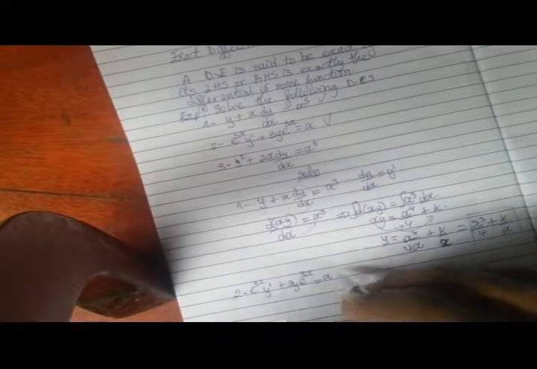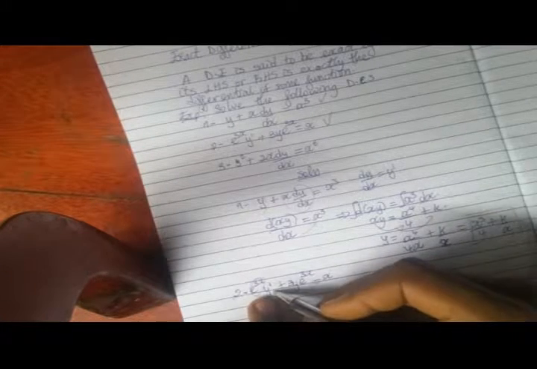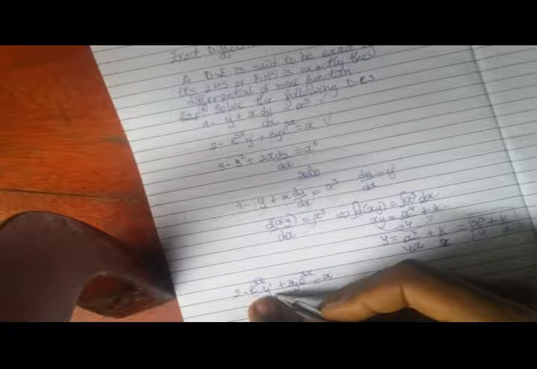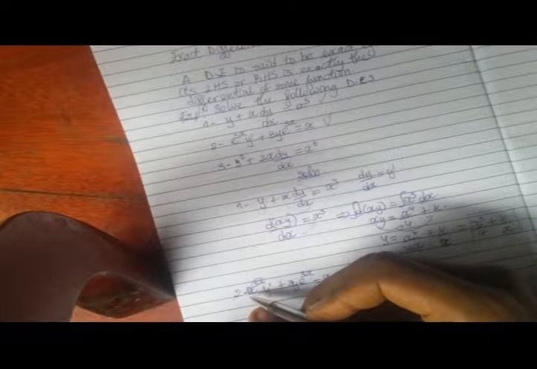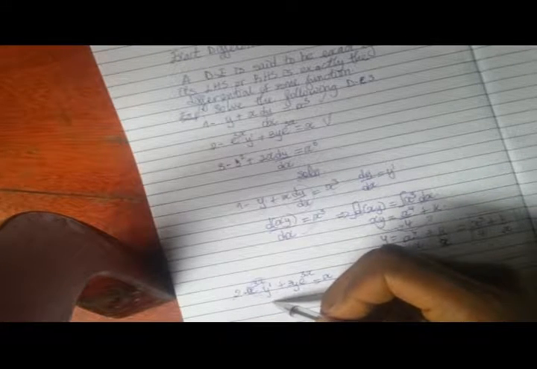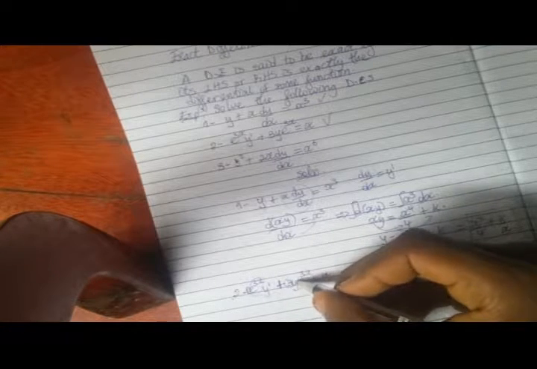Observe that here we have e to the power 3x and a y prime. It means the product rule has occurred, and y wasn't to any power greater than 1, so we get y prime, and then plus 3y.